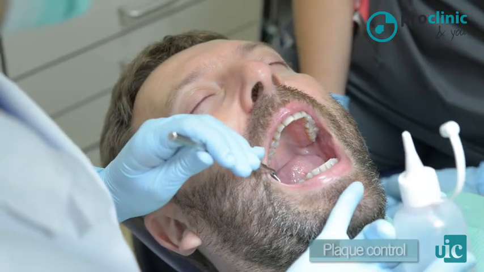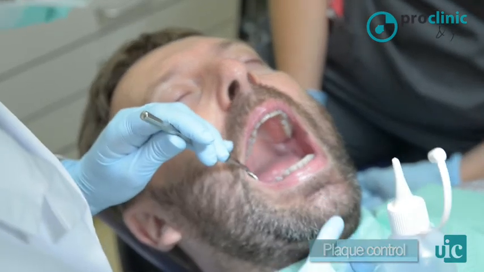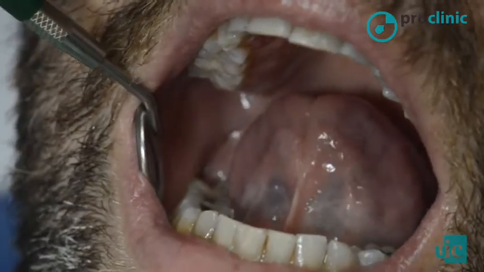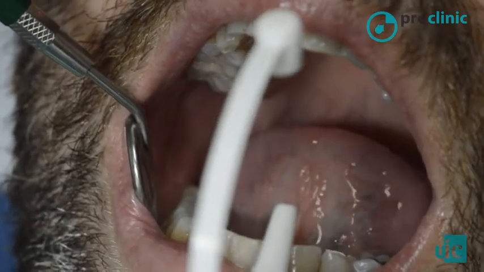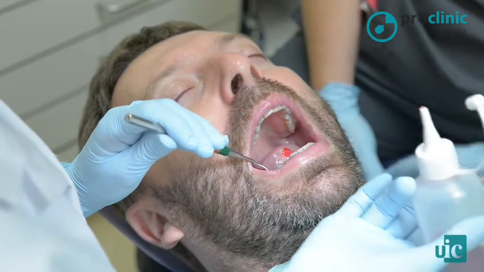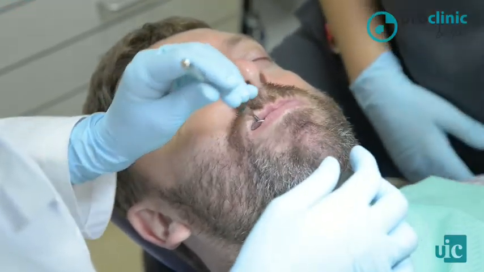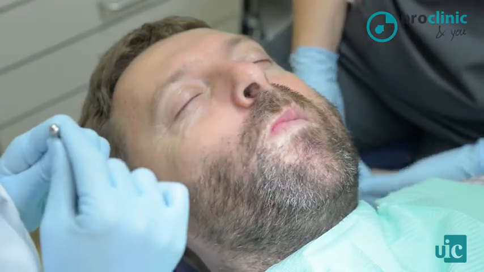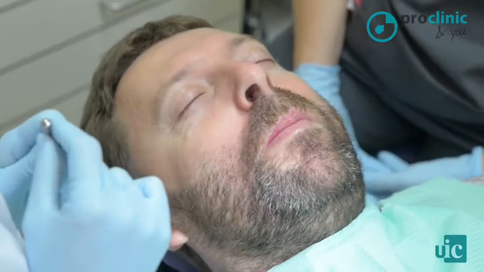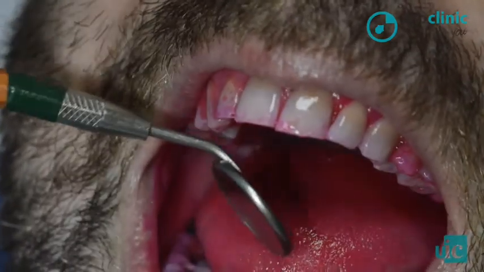We can use a plaque revealer liquid to control the plaque. The patient should place the tip of the tongue toward the palate, and we will apply 3 drops of the revealer underneath the tongue. Then the patient can close the lips and pass the tongue all around teeth surfaces. We should record the areas that are marked.